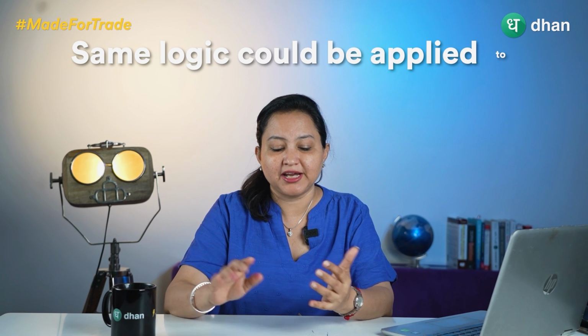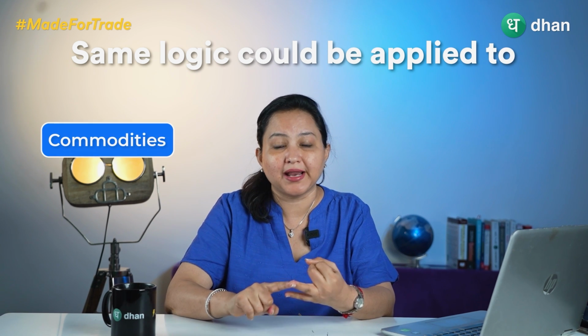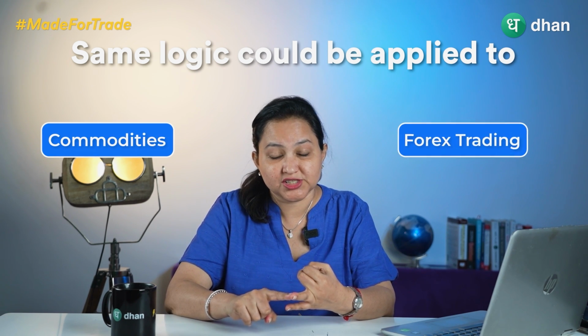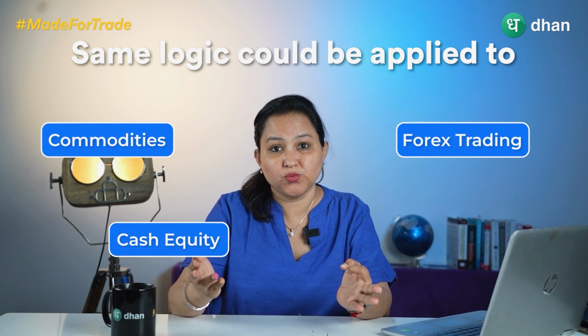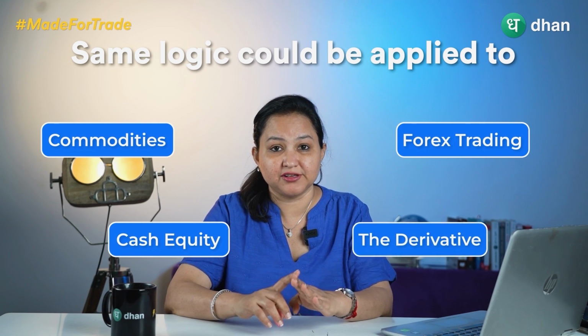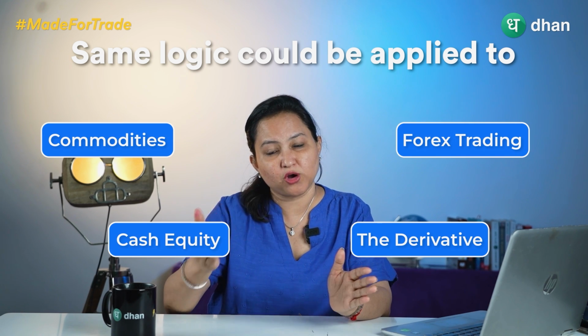Here we are talking about Bank Nifty and Nifty, but the same logic could be applied to commodities, forex trading, cash equity as well as the derivative segment, the futures and options segment. Just that the box size would vary as per the instrument. Here specifically we are discussing Bank Nifty and Nifty.